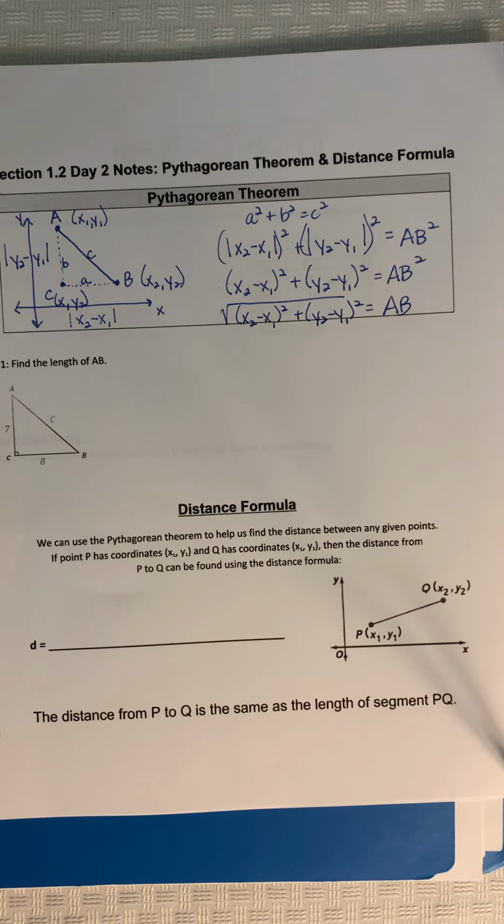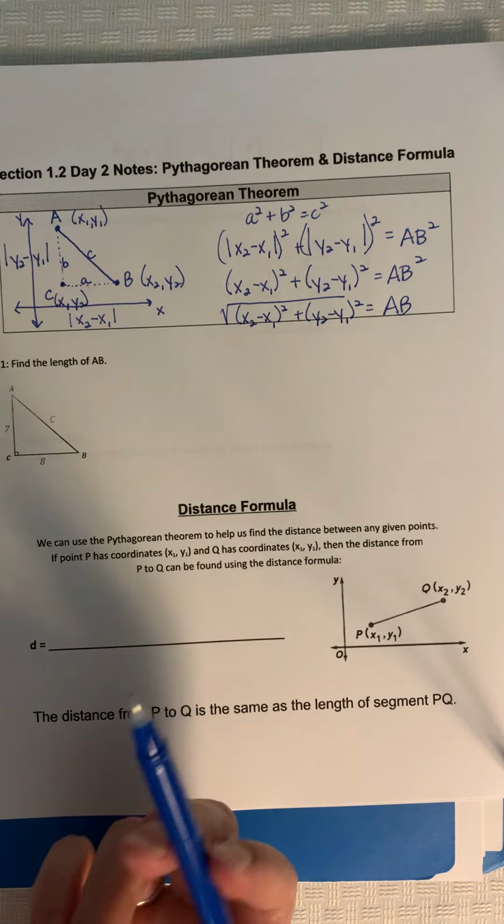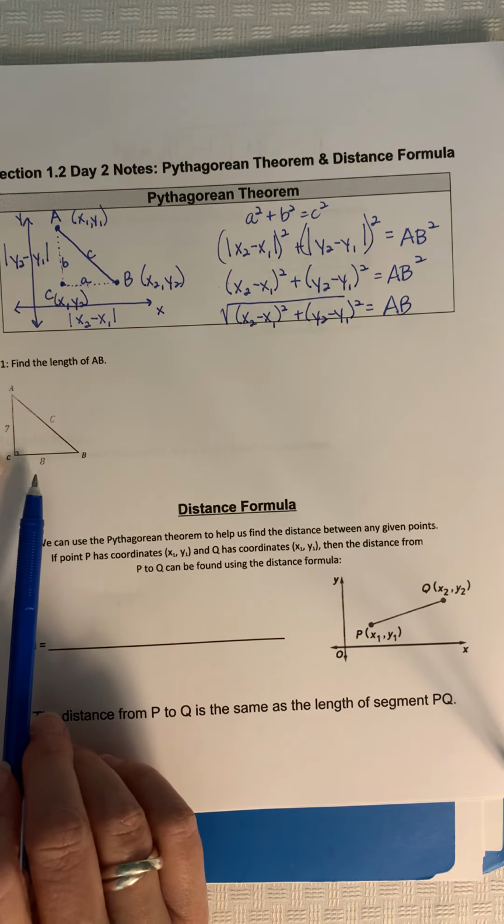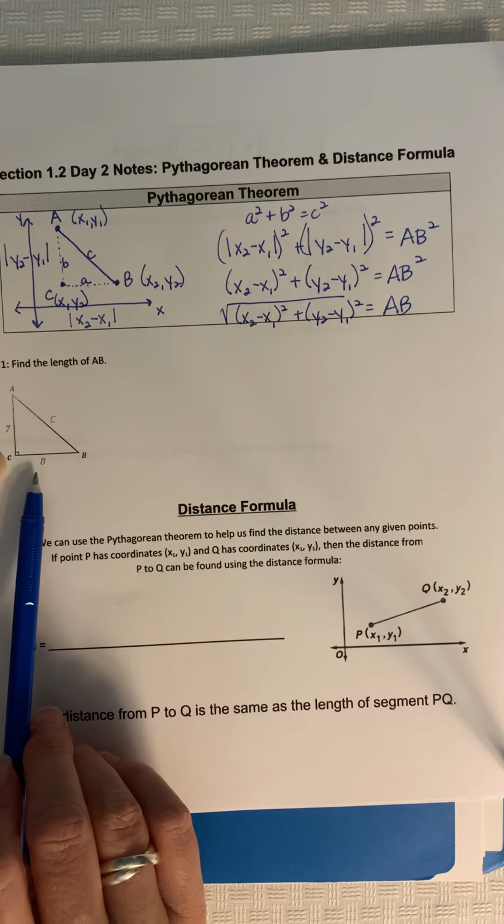You're going to look at that at first and you're going to say, that's a whole lot of work. And let me show you when it's simple. And this is what most of you did in 6th grade.